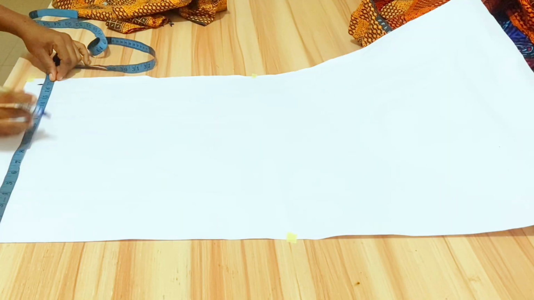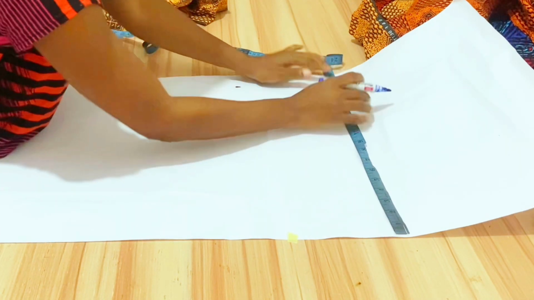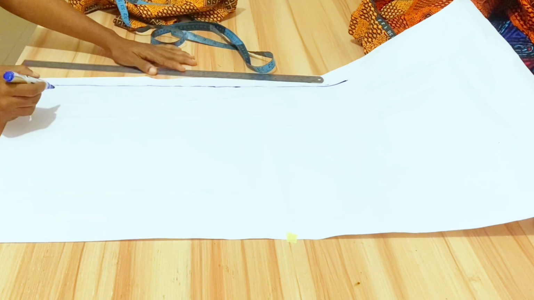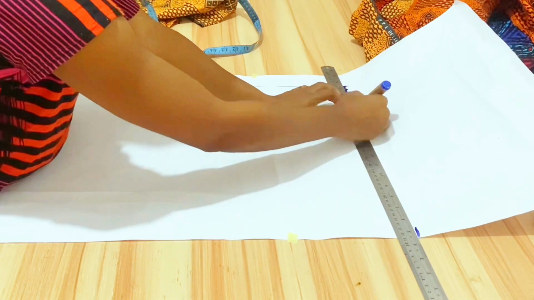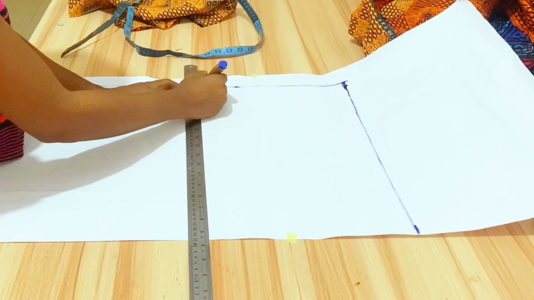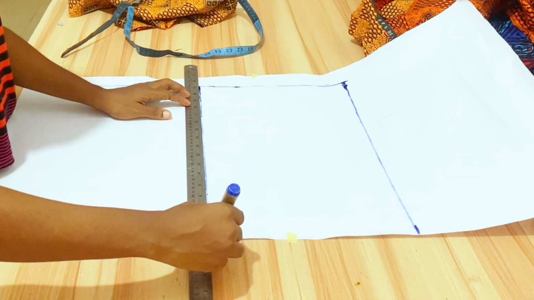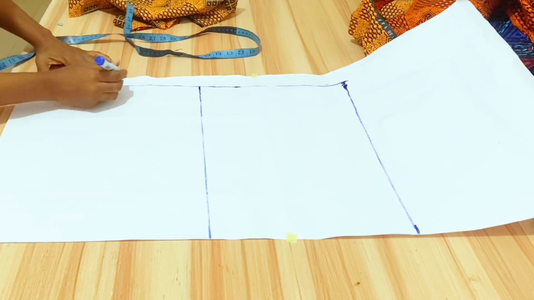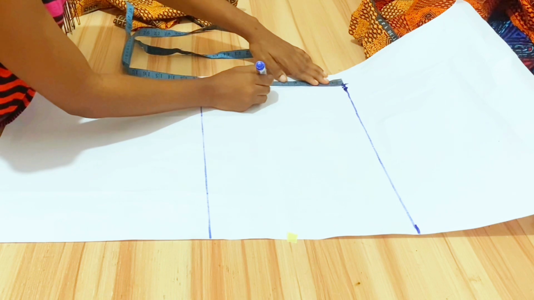On a pattern paper, mark the half length of 17 inches. Connect the line. Separate the front and back block with a middle line. On the shoulder line, mark half the shoulder measurements.